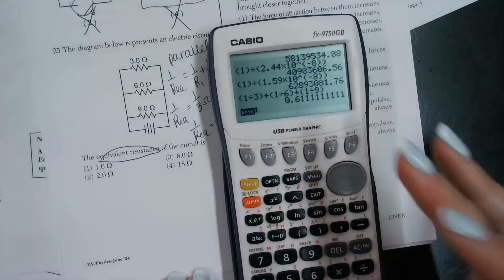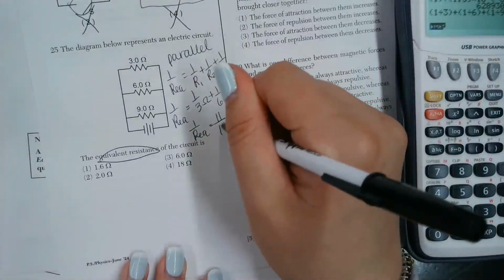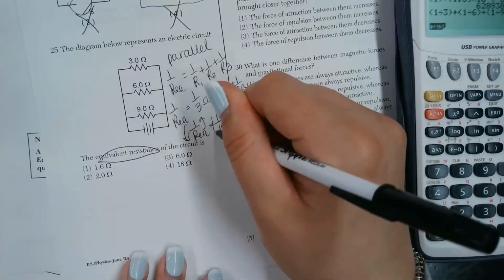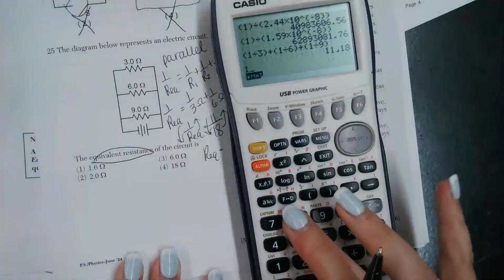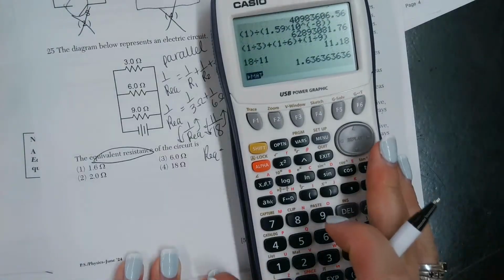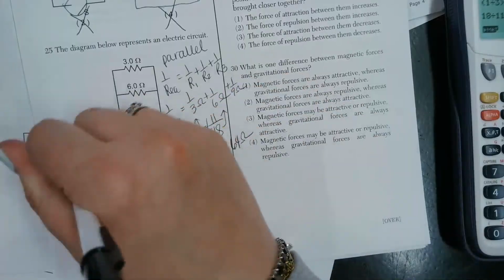Okay, I get this. I hit the fraction button, so I get 11 over 18. We know that we have to take the reciprocal, so we flip both sides. So Req is equal to 18 over 11, which is 1.64 ohms. Okay, that's answer choice 1.